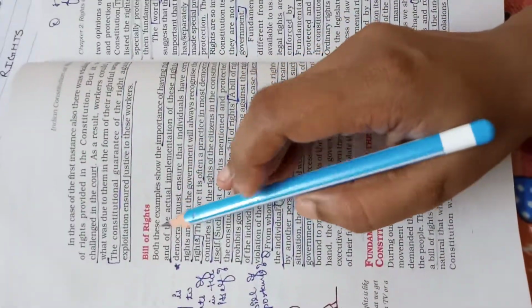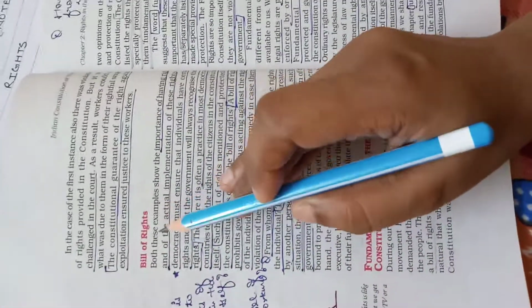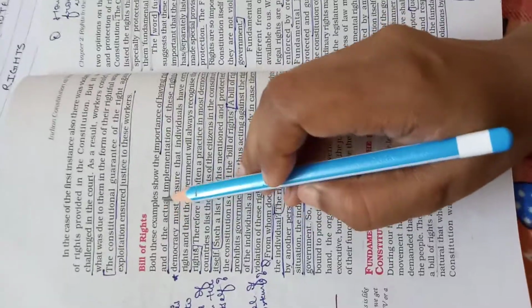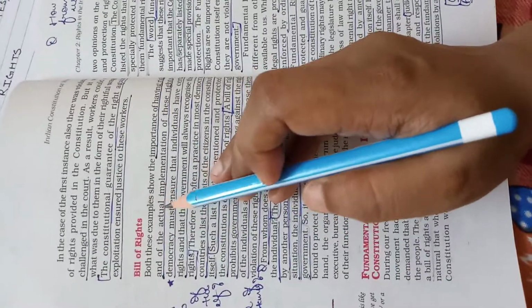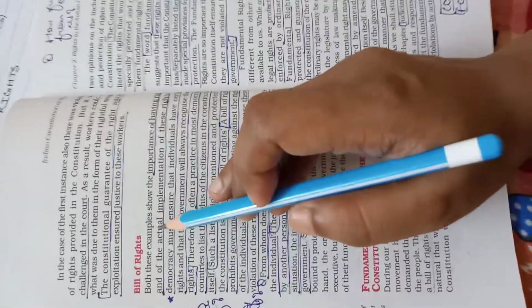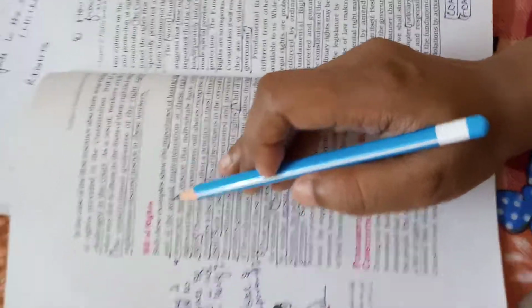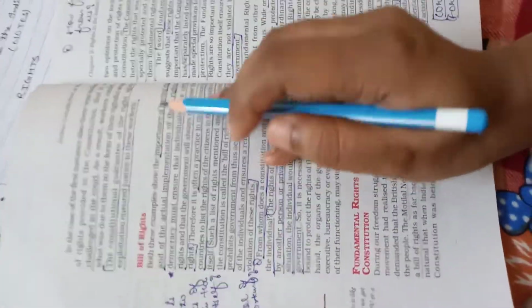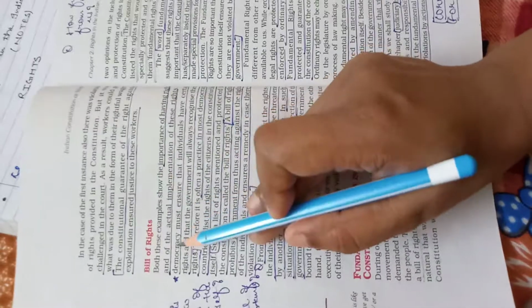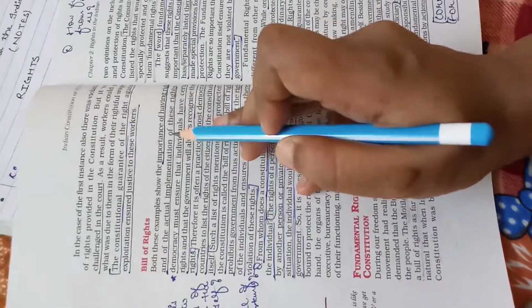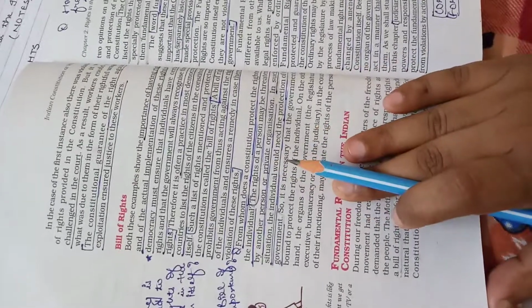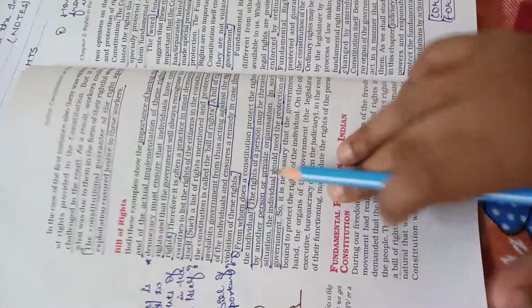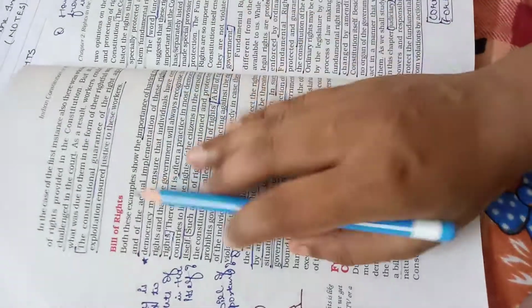Okay, so let us study what is a Bill of Rights. Both these examples, the example of workers who worked in the Asian Games and Machang, show the importance of having rights and of the actual implementation of these rights. These two cases show us how rights are important, and not just rights, even their implementation should be important.